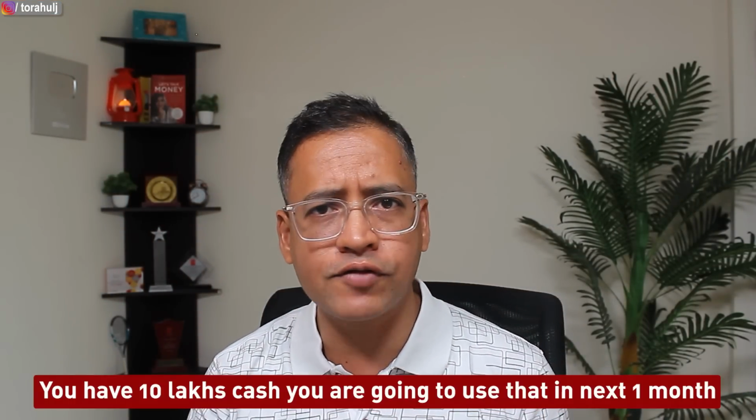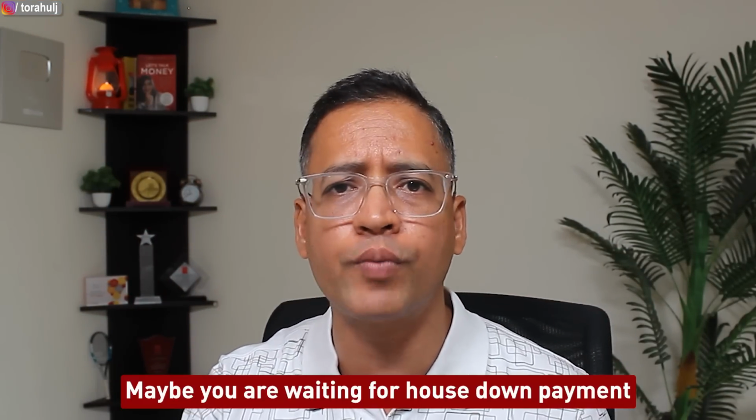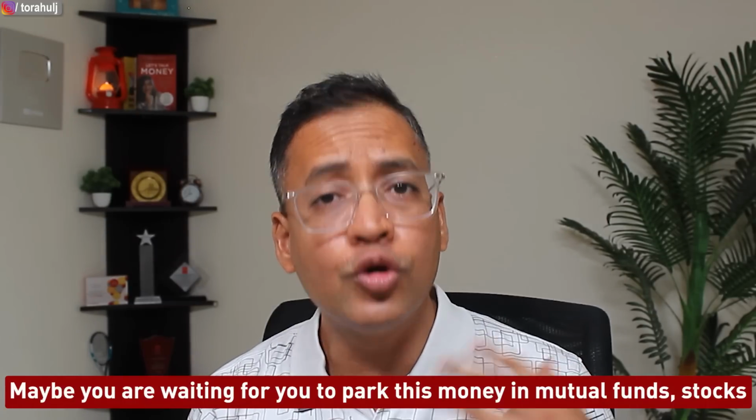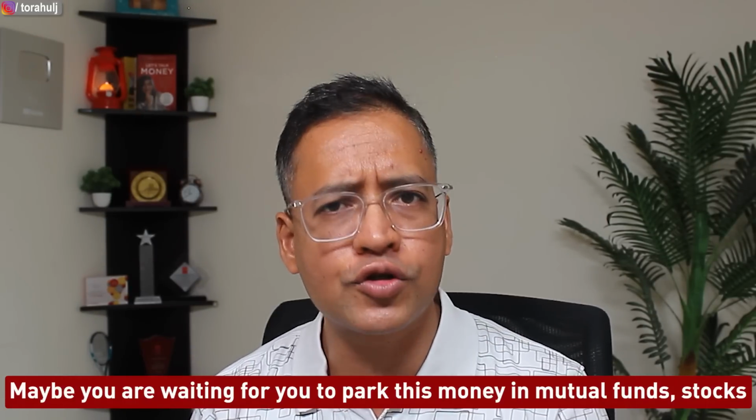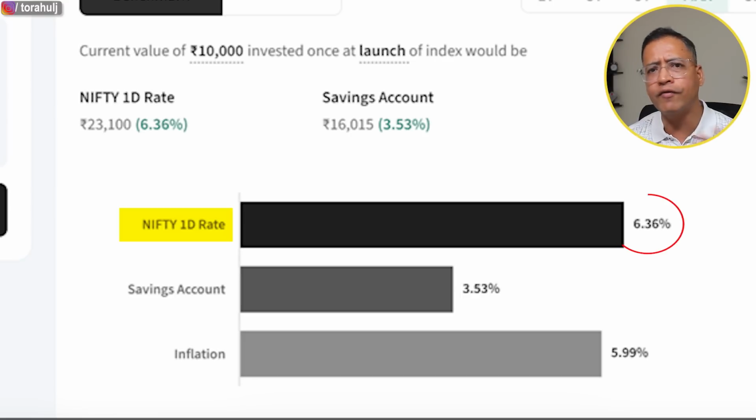So for example, if you have, let's say, 10 lakh rupees of cash with you and you are going to use that in the next 1 month, maybe you are waiting for some house down payment, or maybe you are waiting to park this money in mutual funds or stocks, and you're looking for the right opportunities to come your way, then one option is that you leave this money in your bank account. You are going to get how much interest? Around 3 to 3.5%. While if you put that in liquid mutual funds or liquid ETFs, you are likely to get around 5 to 6%.